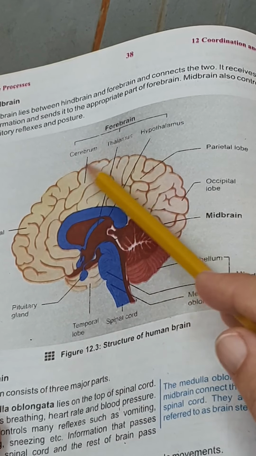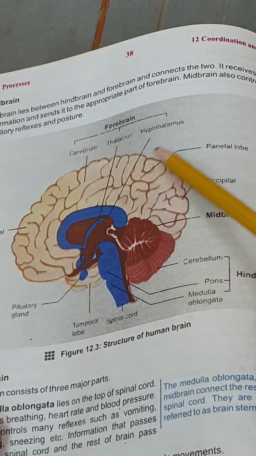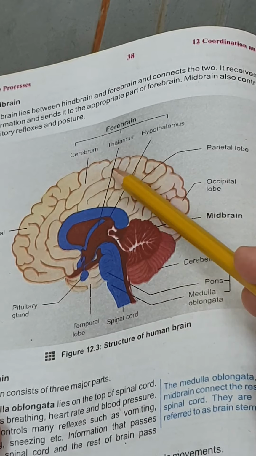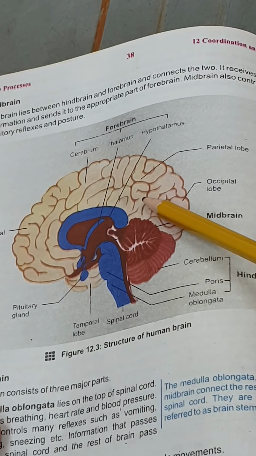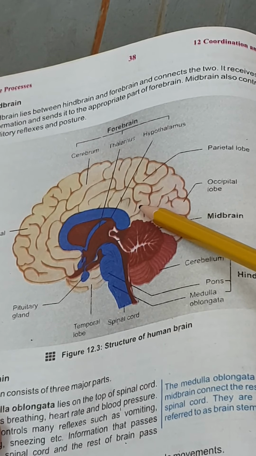In the cerebral cortex, the outer portion is known as gray matter, which consists of cell bodies and non-myelinated axons. Non-myelinated means having no myelin sheath, while the internal part is the white matter, which consists of myelinated axons.